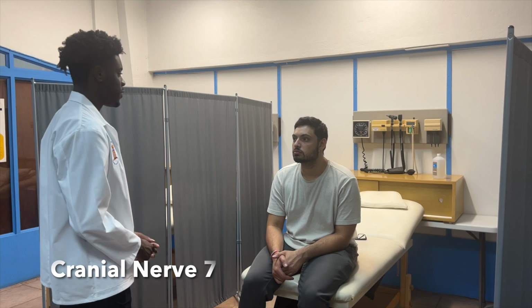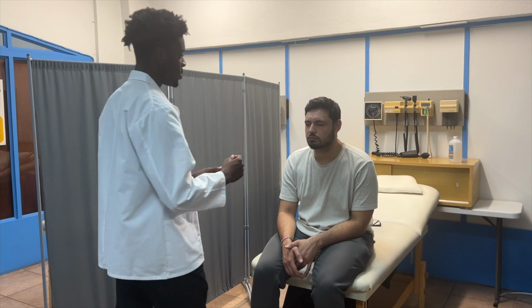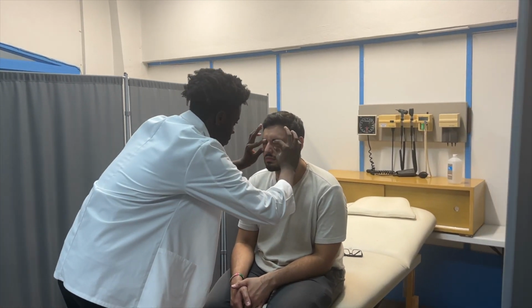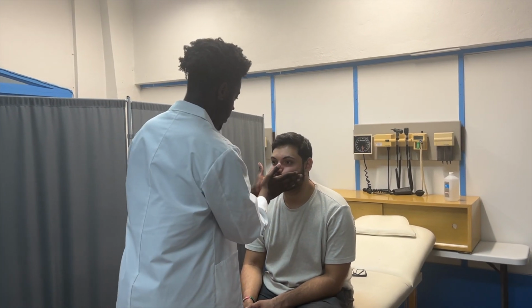7th cranial nerve: I ask the patient to close his eyes tightly as I try to open them. I ask him, can you lift your eyebrows? Here, I check for forehead wrinkling, then ask the patient to puff out his cheeks and resist my movement. Then I ask the patient to smile and frown for me. Then I will converse with the patient to check for facial expression, weakness, tics, or involuntary movement.